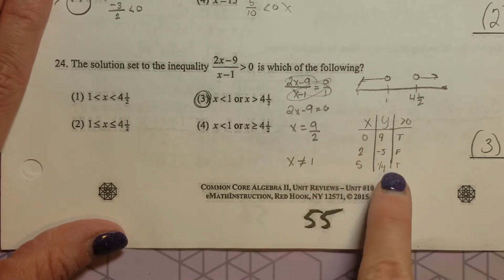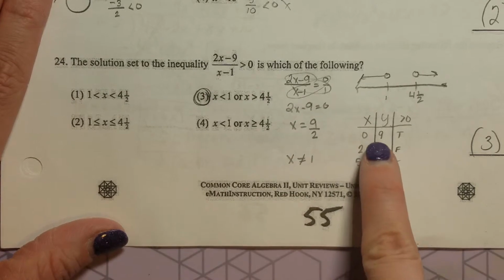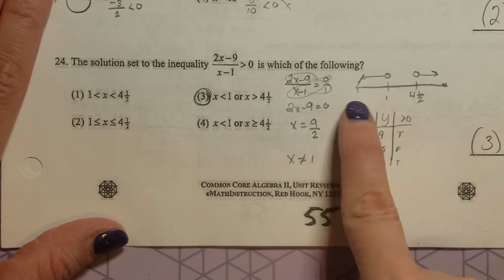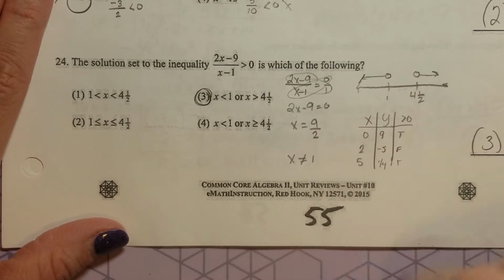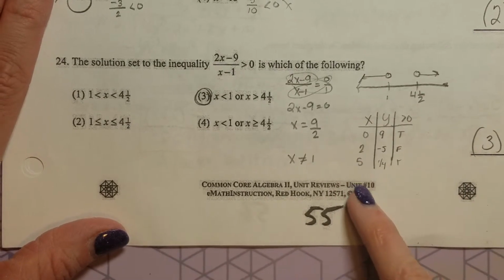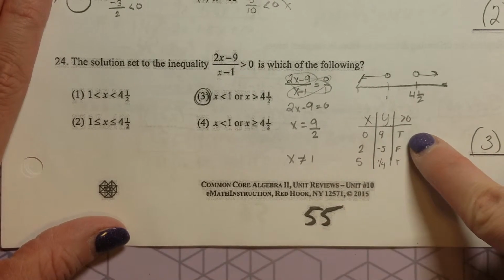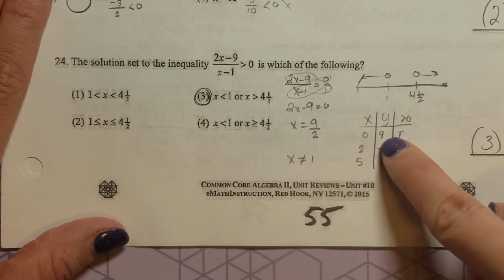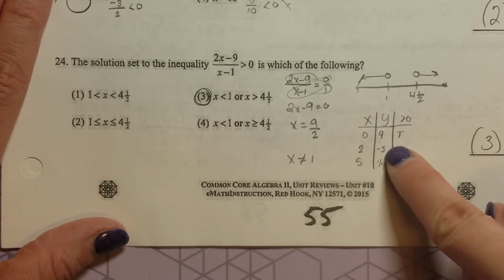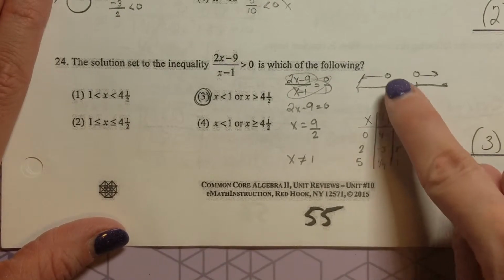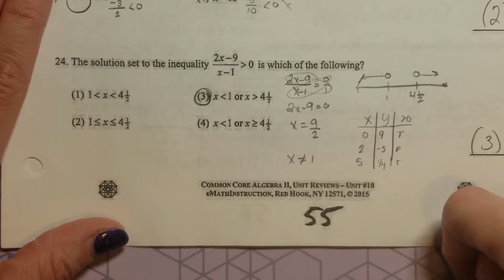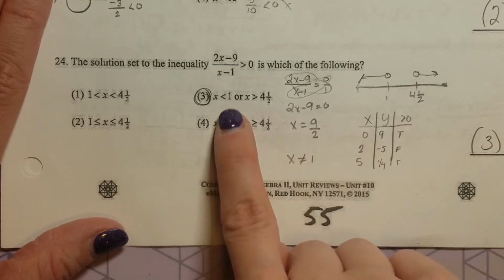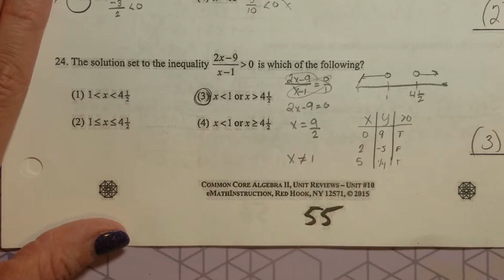I put this whole left side in my graphing calculator, and I picked 0, 2, and 5. So again, you're picking a number in each interval to test. And so I test it, and 9 is bigger than 0, negative 5 is not, and a 4th is. So I have my completed graph, and I match it to the set builder inequality notation that we have here, which is choice 3.